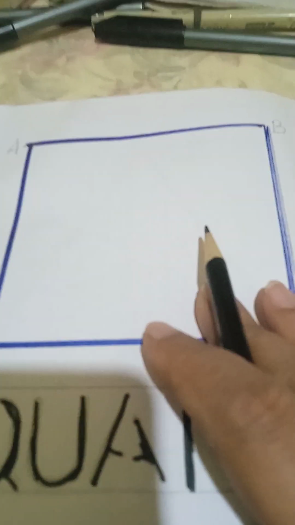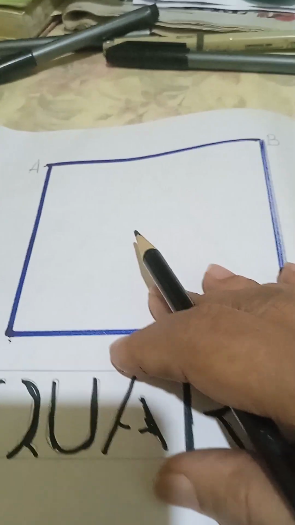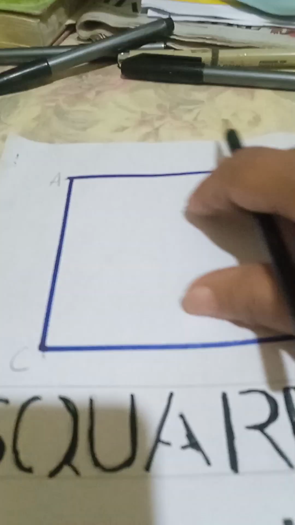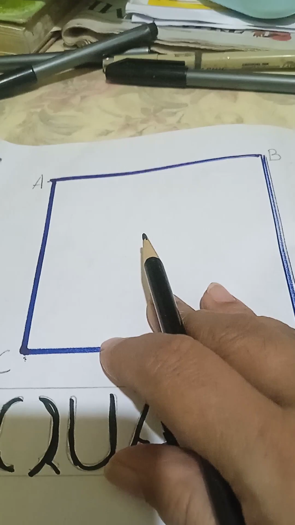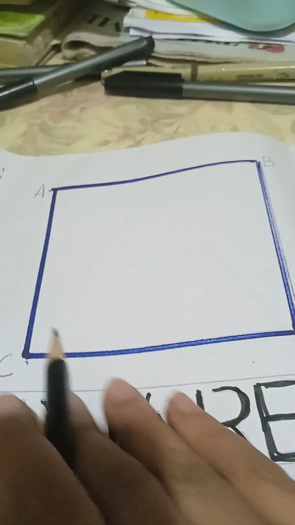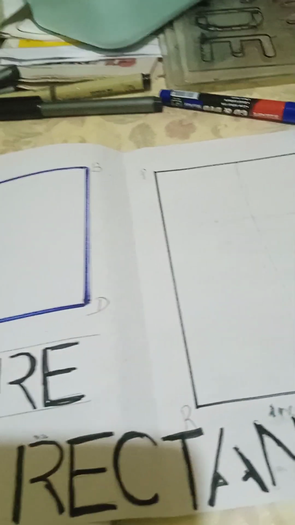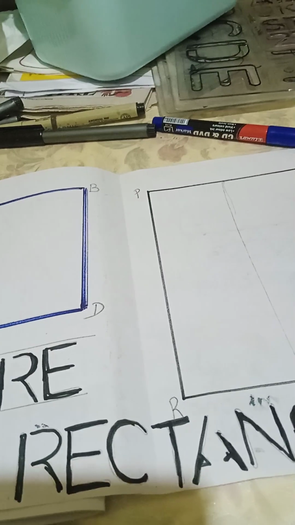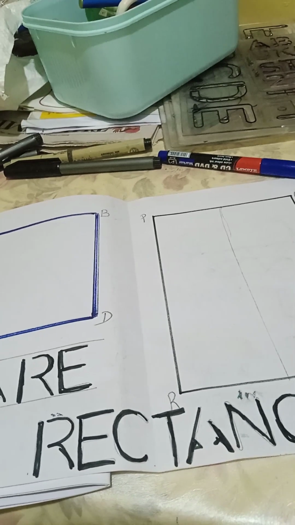And here, this is a square. In every square there are four angles which will be of 90 degrees. Square or rectangle too, there will be 90 degrees in each corner.